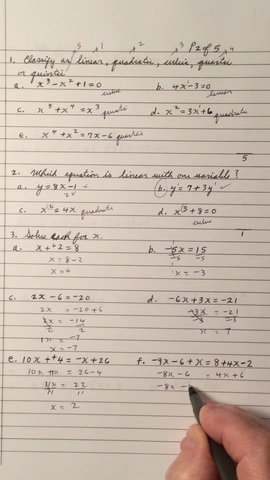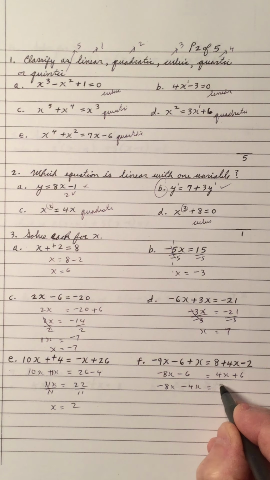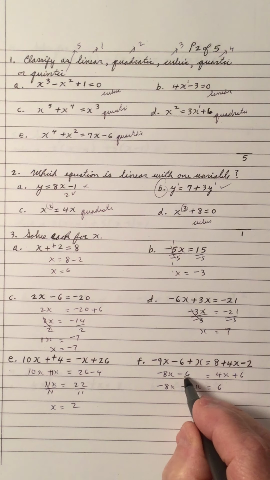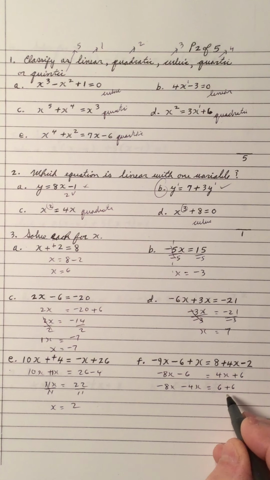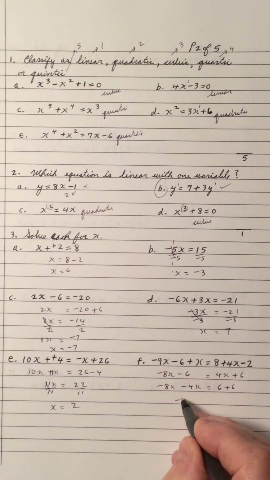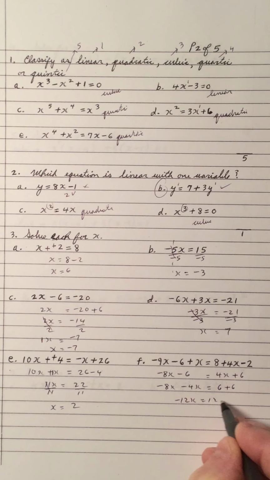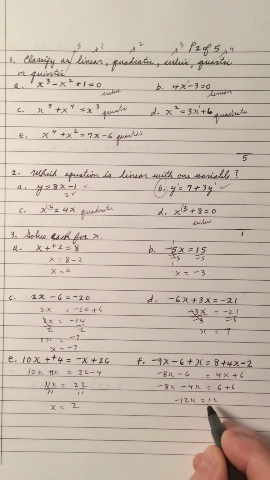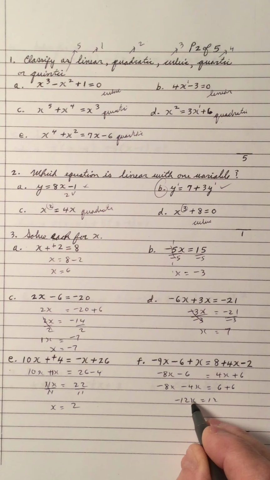So plus 4 becomes a minus 4. And the numbers go on the right. So minus 6 becomes a plus 6. Add, and you get negative 12x equals 12. And because that's a multiplication, what number multiplied by negative 12 gives you 12? And the answer is negative 1.